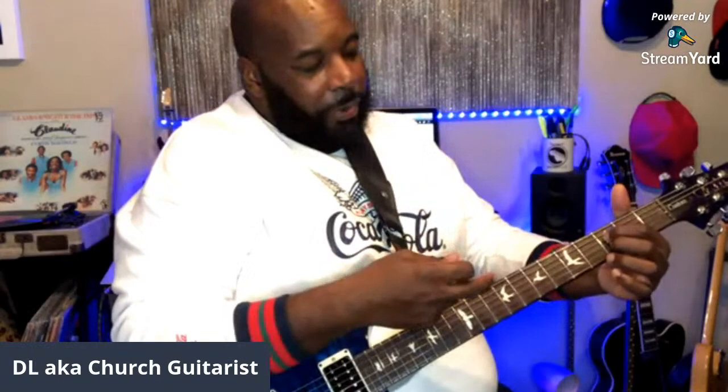Your pointer is going to be on the F. It's going to be the 3rd fret, the 4th string. Your middle finger is going to be right under it on the 2nd string in the same 3rd fret. Your ring finger is going to be on the 4th fret of the 3rd string, and your pinky is going to be under that in that same 4th fret, but on the 1st string. And you can move that up 3.